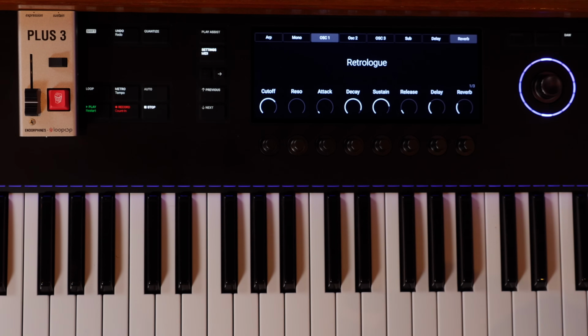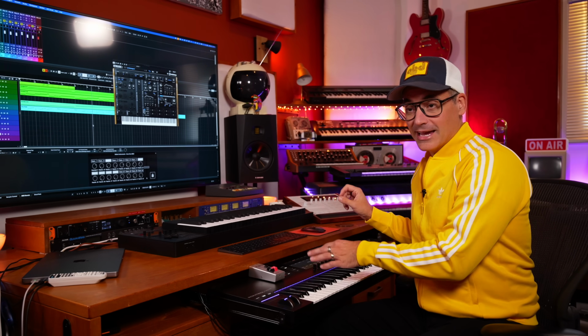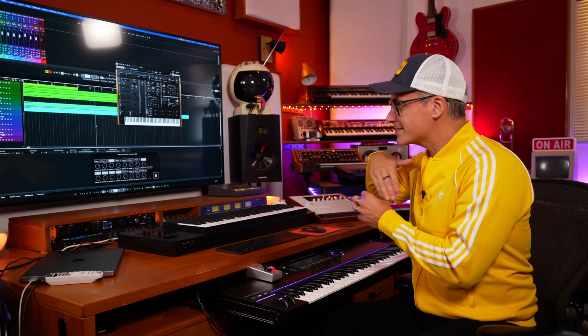how to assign knobs and buttons to any virtual instrument and make a template that will have two-way communication between the hardware and the software. And recently I showed a video where you could set up a template on the Mark III and control software, but it wasn't a two-way thing.